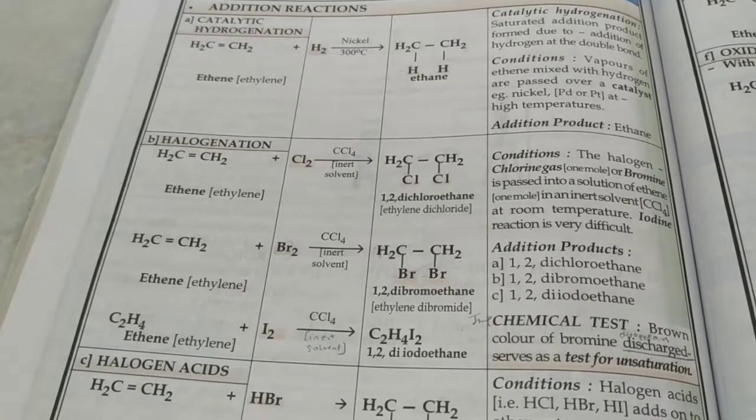So that's a very important question which will come in the exam: how to distinguish between a saturated compound and an unsaturated compound. By the way, even ethynes are unsaturated, so even they will give the same observation. We'll come to that shortly.